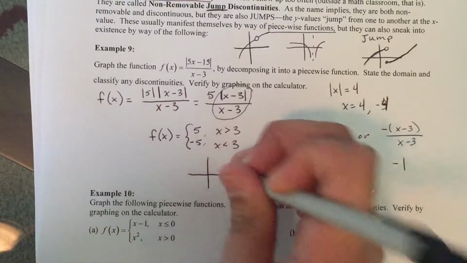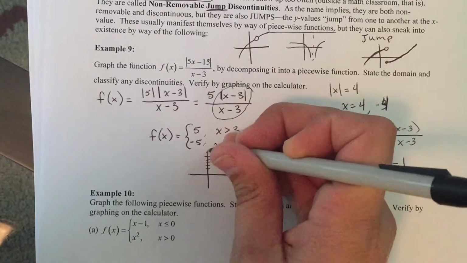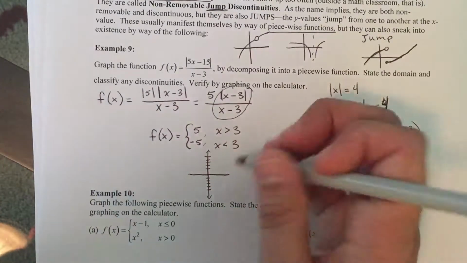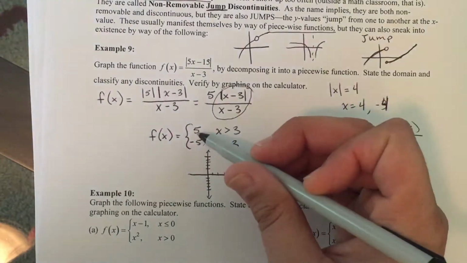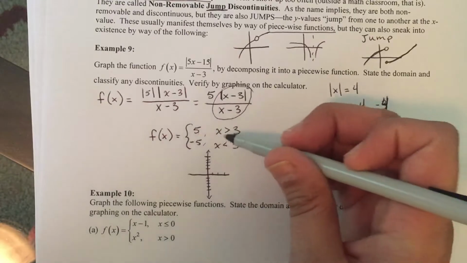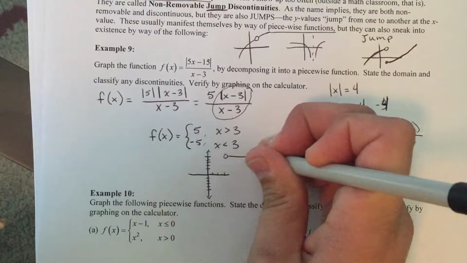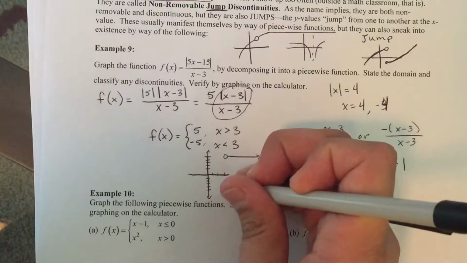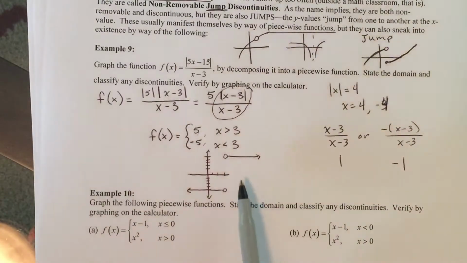If I were to graph this problem, 1, 2, 3, 4, 5, 1, 2, 3, 4, 5. All right, 1, 2, 3. So here is 3, and y is 5 anywhere x is greater than 3. So greater than 3, it's 5. Less than 3, it is negative 5. So this function looks like this.